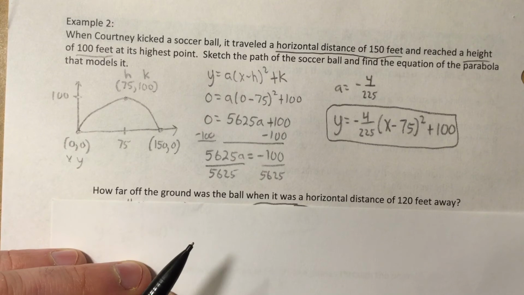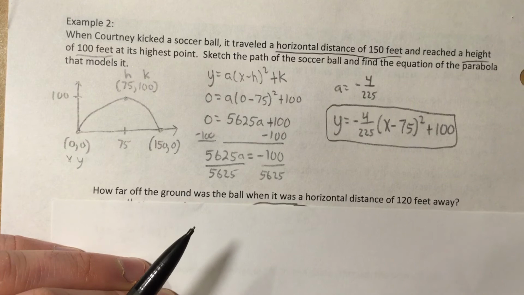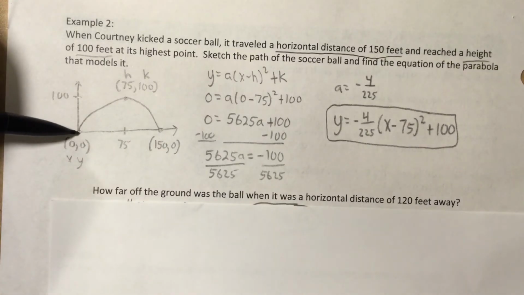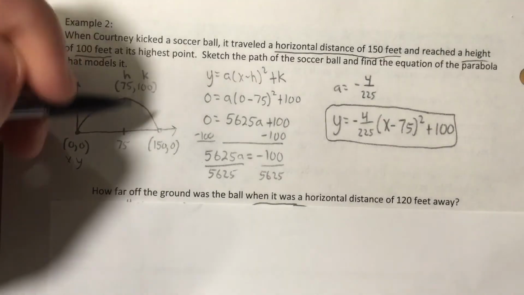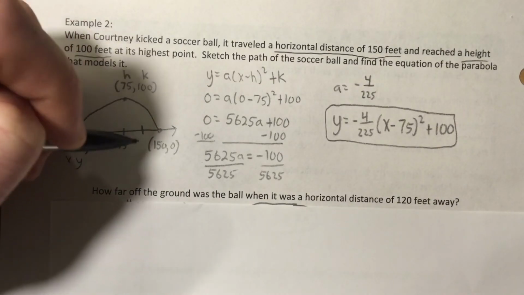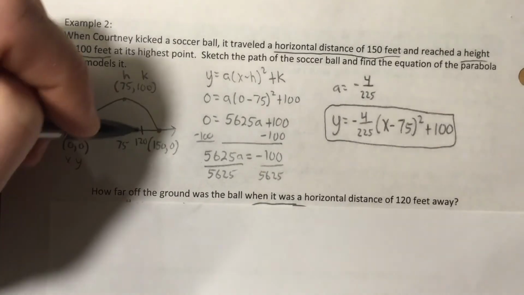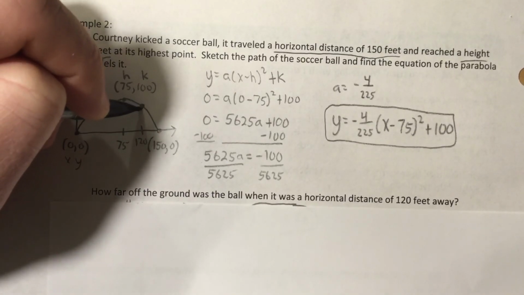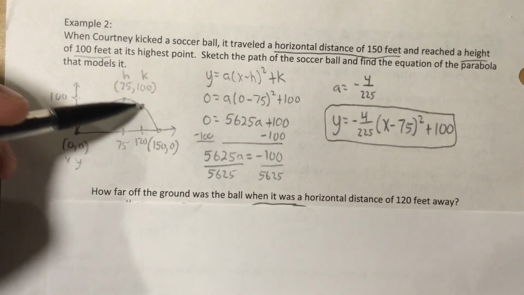Now, we didn't talk about this yet, but how far off the ground was the ball when it was a horizontal distance of 120 feet away? So, what this is saying is when I am 120 feet away from where I started horizontally, so that would be about here, 120, where or how high am I in my path of the ball?